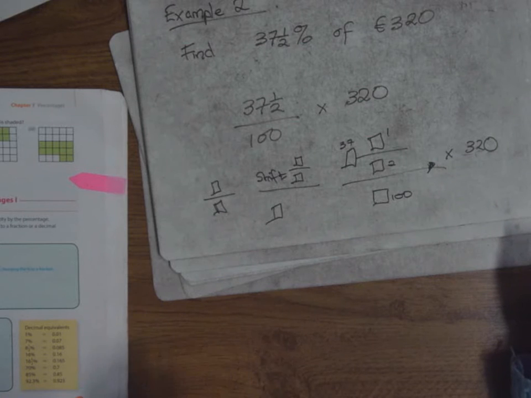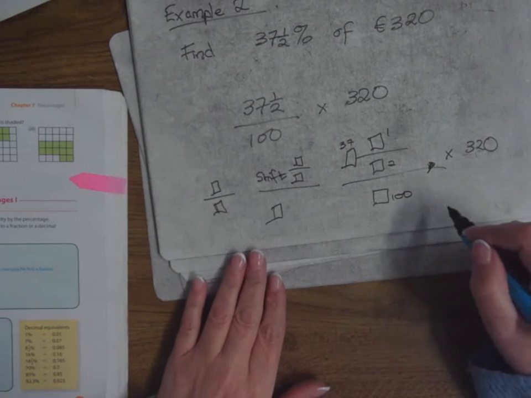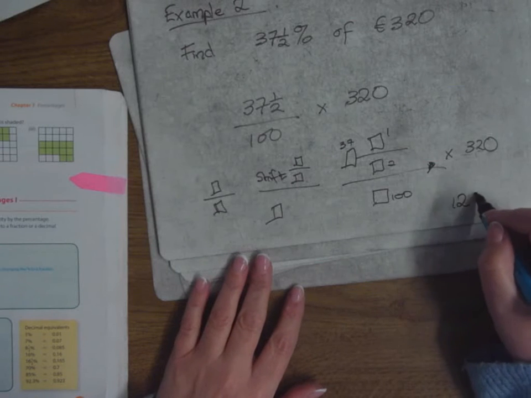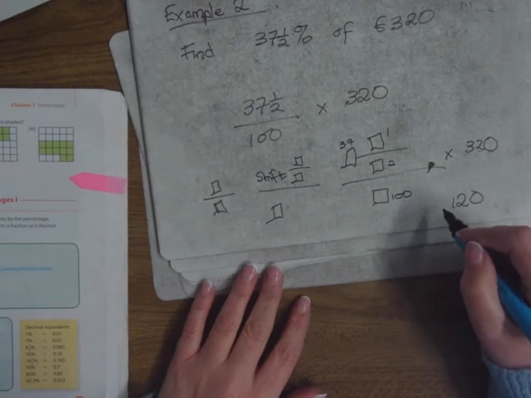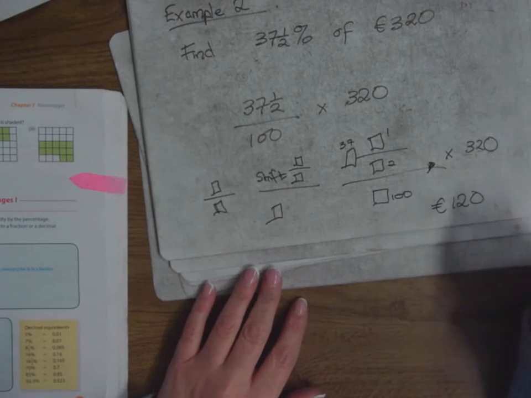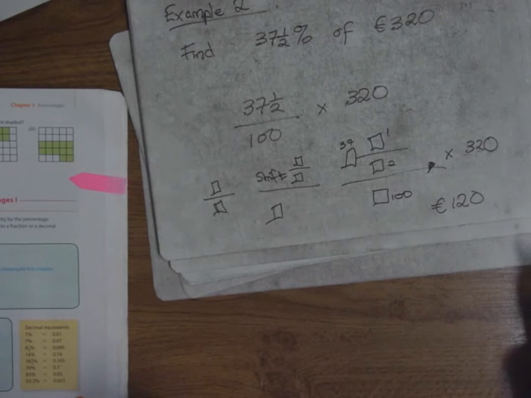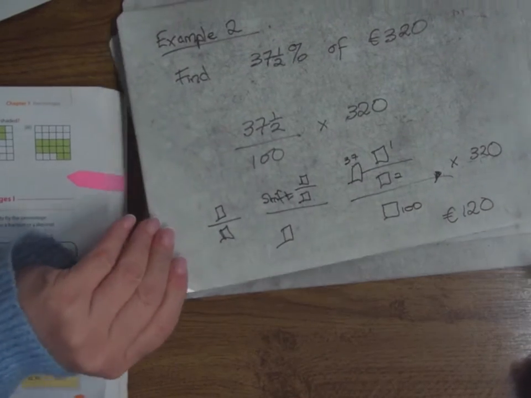Have we all figured it out? Yeah. What answer did you get? 120. And because it was euros, put the euro on your answer as well. Is that okay? Did everyone figure out how to do that in the calculator? Yeah. Right, okay. I'll do one more, right, and I won't talk you through this one.